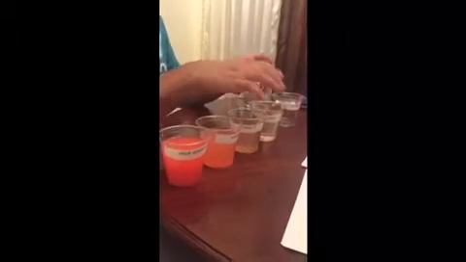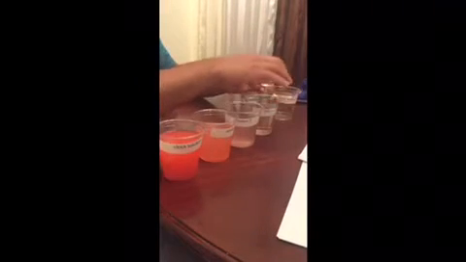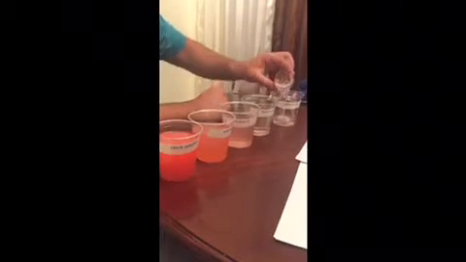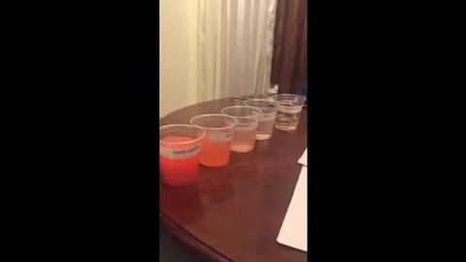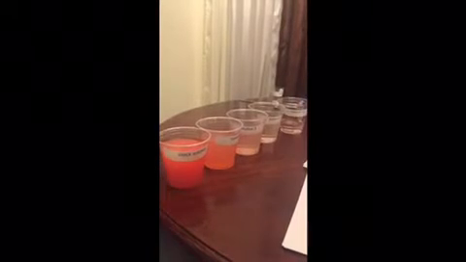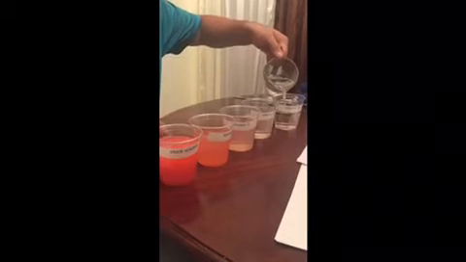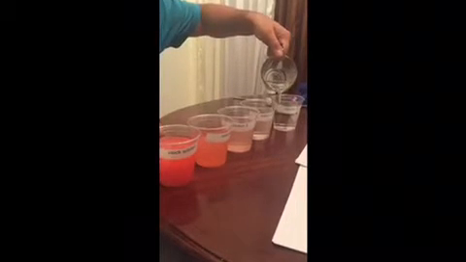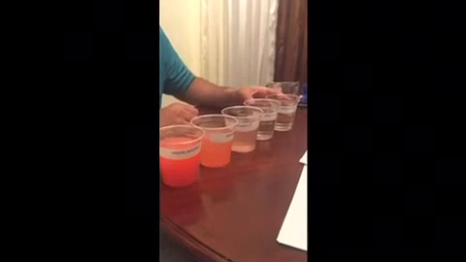I'm going to follow the same steps as the previous. I'm going to take 0.25 cups, pour it into my number 5 cup, and add 1 cup of water, and create my solution number 5.